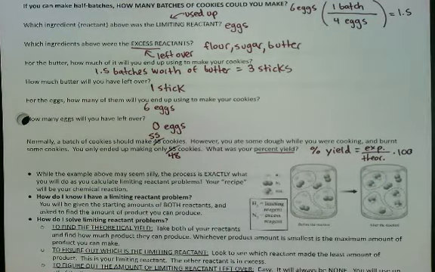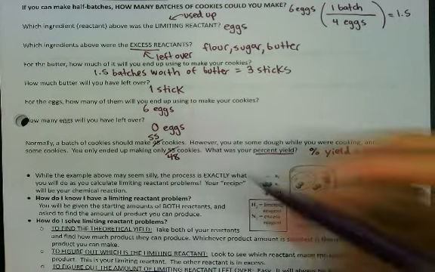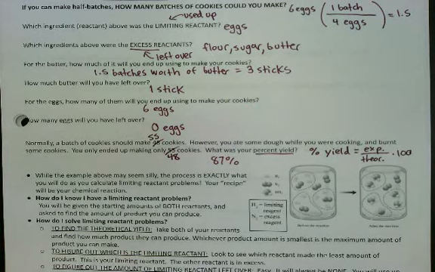And if you went ahead and did that math, which you should, just to practice and make sure you can type things into your calculator correctly, you should get 87% yield. So pretty good.